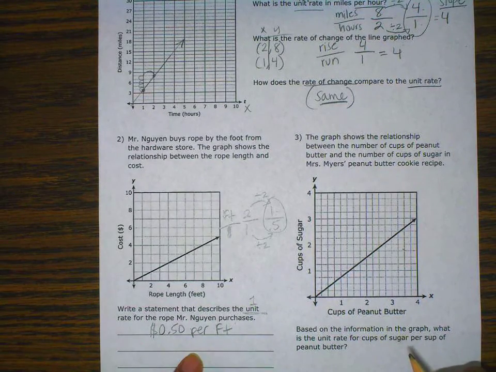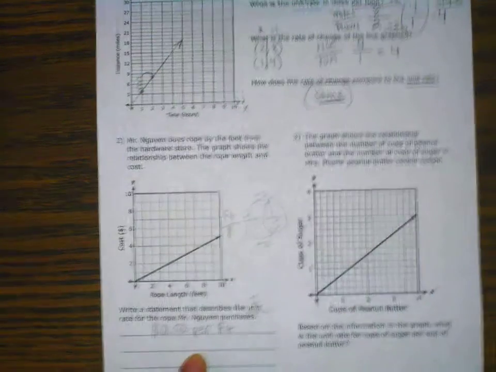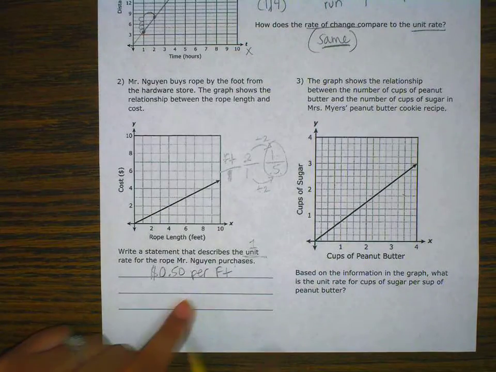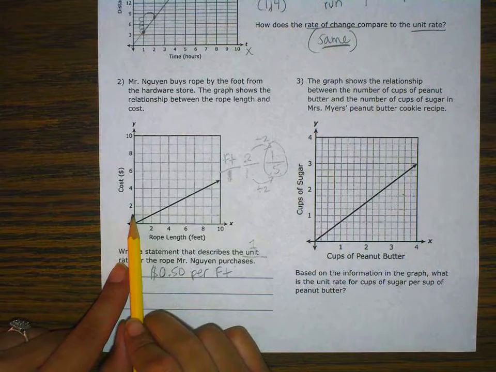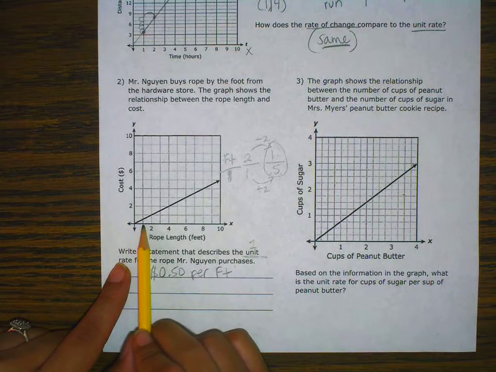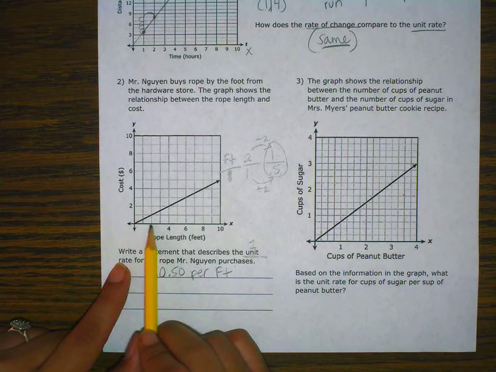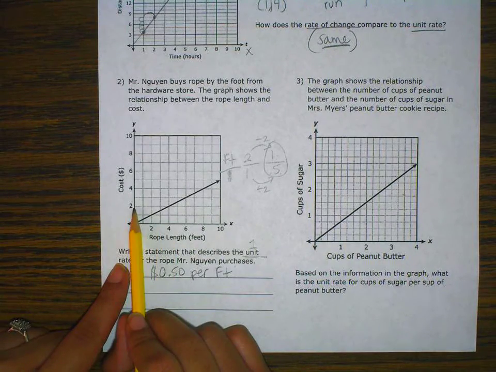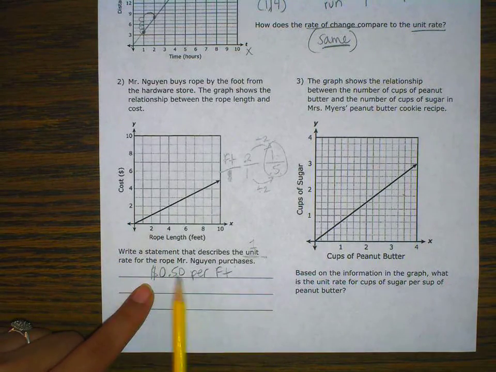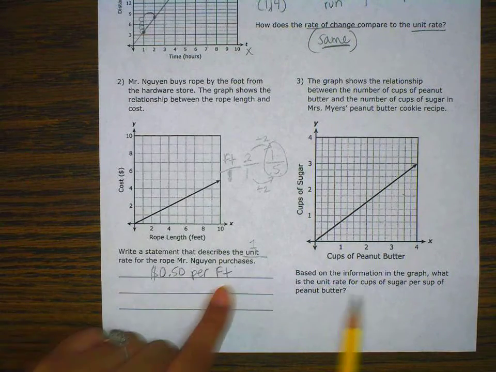So see how that just changes things? We're figuring out the slope. So every time that he's going up, for 1, he is paying 0.5, 2 is going up to 1, and notice how 4 is going up to 2. So notice it's increasing by 50 cents per foot.